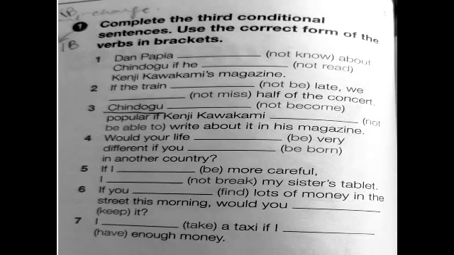Then Papia dash about Chindigo if he dash Kenji Kwakami's magazines. What comes in the blank? Would not have known, and in the second one, had not read. If had is there and would have is there, both share the same thing, a similarity. What is that? The third form of the main verb. Known is there, and the second part is read, though the spellings are the same, the pronunciation differs.